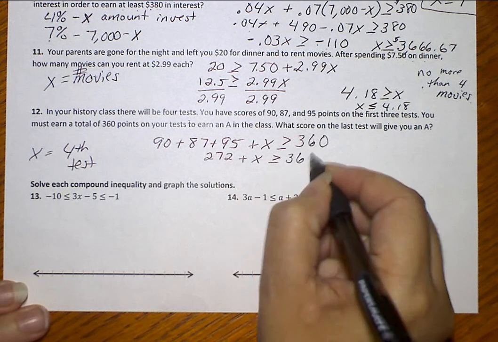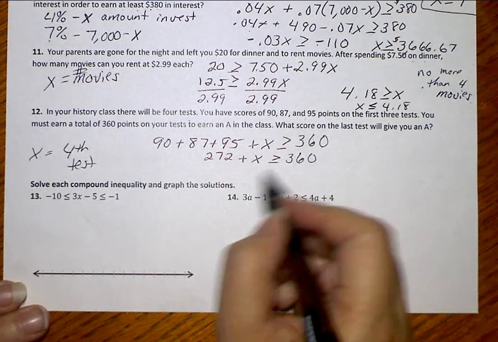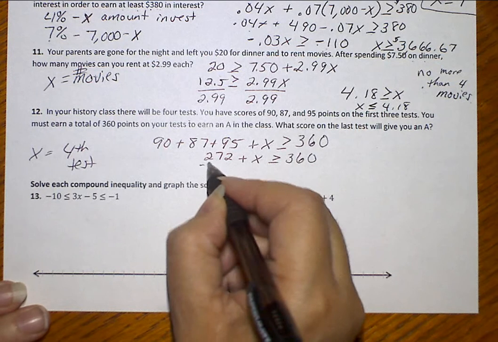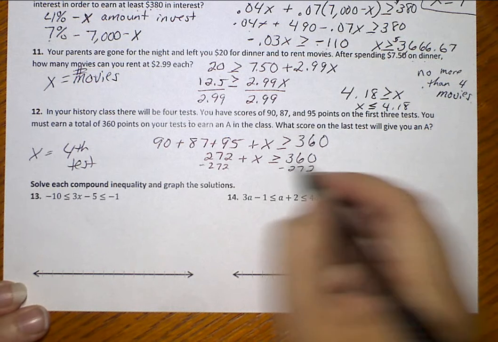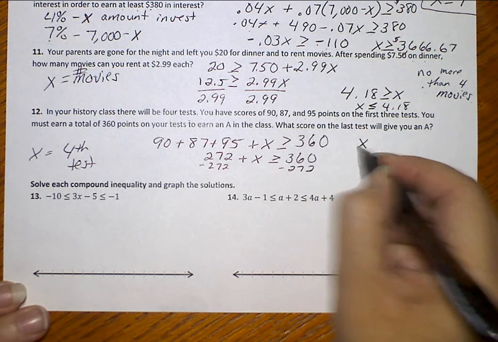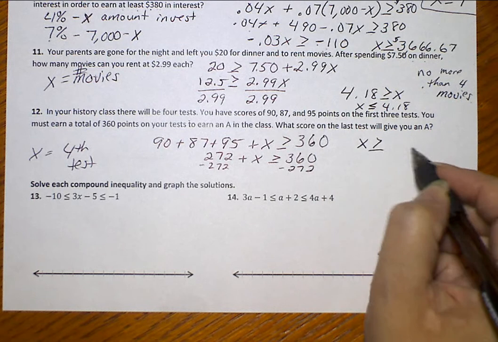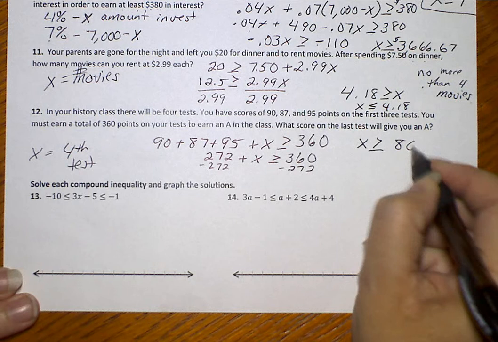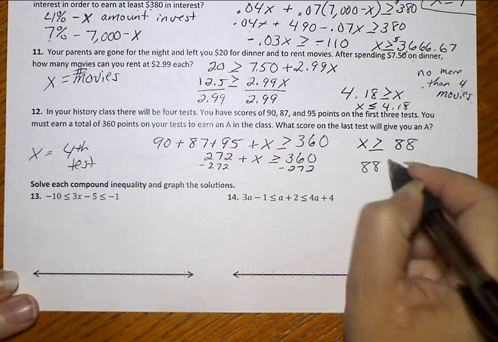And then what do we have to do? Yep, subtract it. So I'm going to subtract 272 from both sides. So x is going to be greater than or equal to 360 minus 272, which is 88. So that means that they have to get an 88% or better.